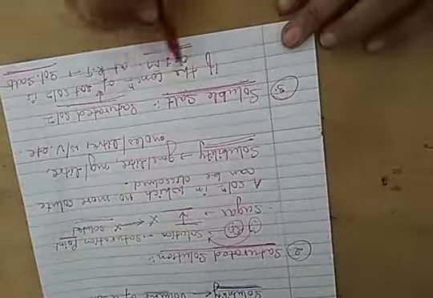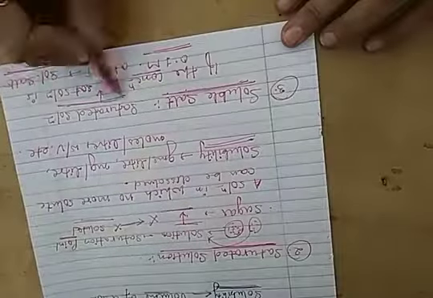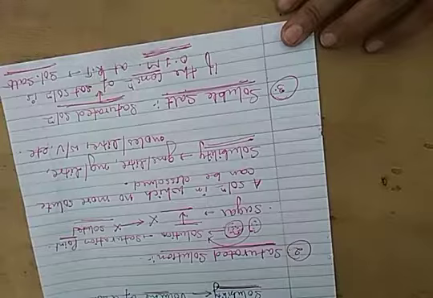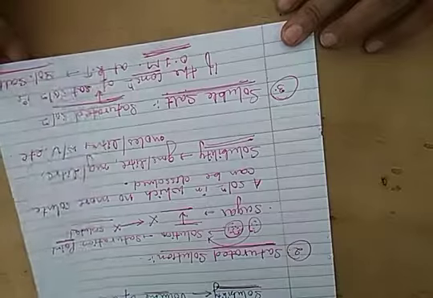So when the concentration of a saturated solution is 0.1 molar at room temperature, we call it a soluble salt.